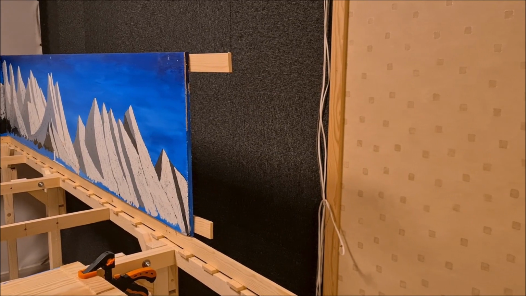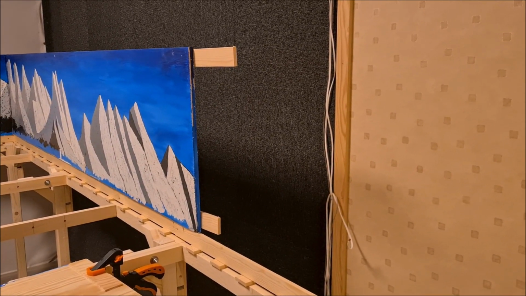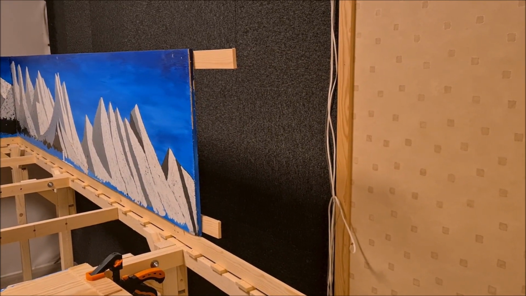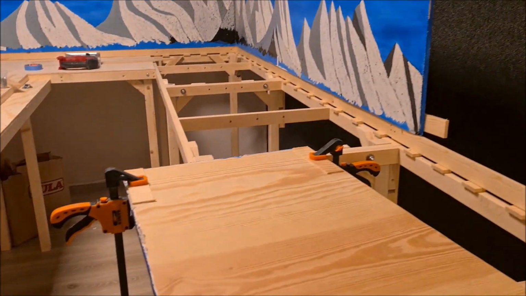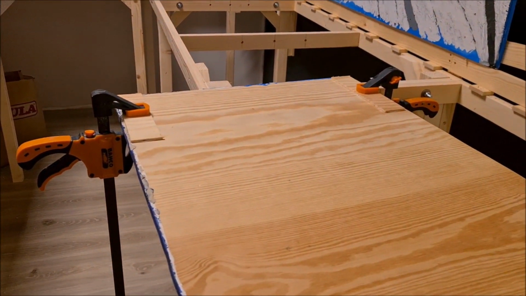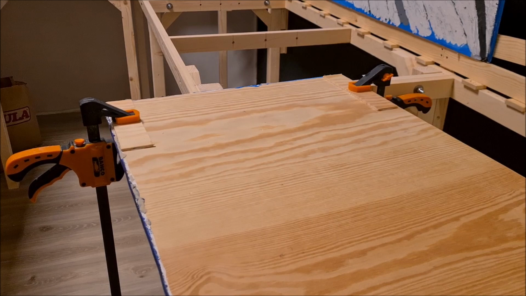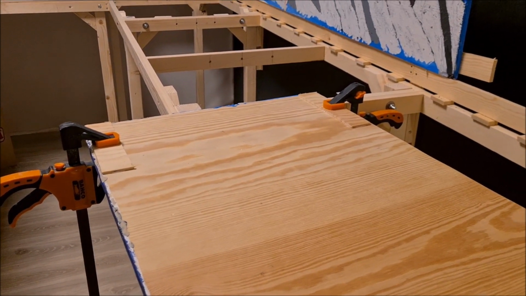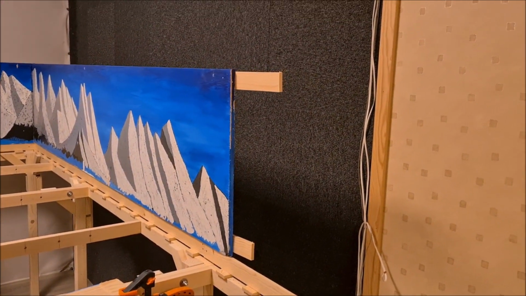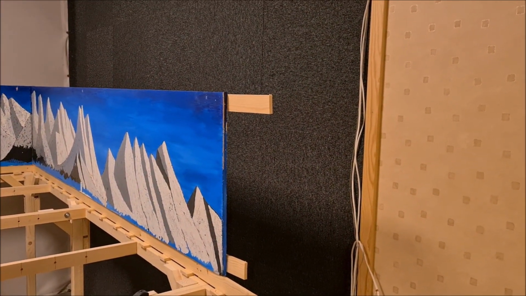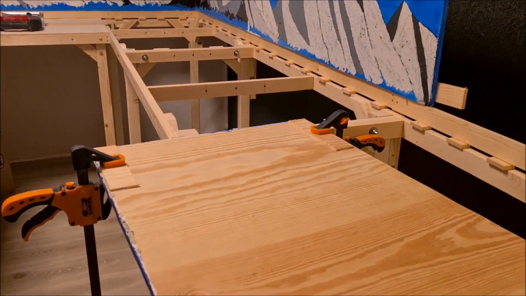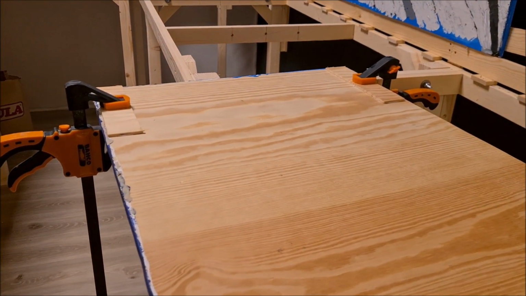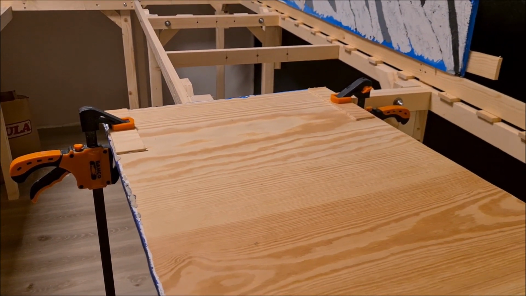So when I have them next to each other and screw them together, I need to have the same thickness. So that's what I'm doing over here. I'm adding the additional thickness that I need, so that on the front side they are level. So I'm gluing those two smaller pieces in place.